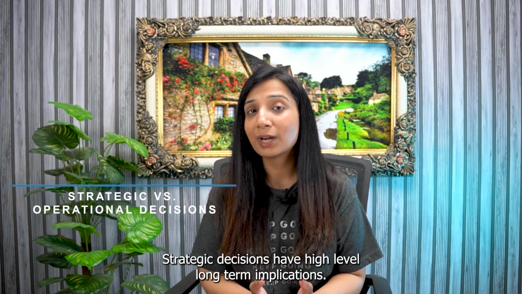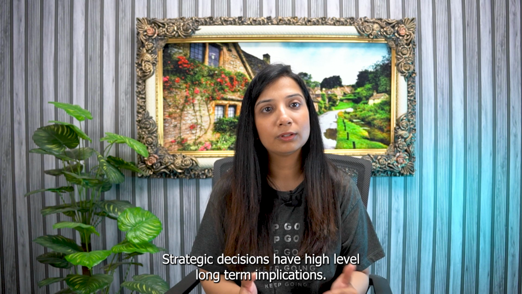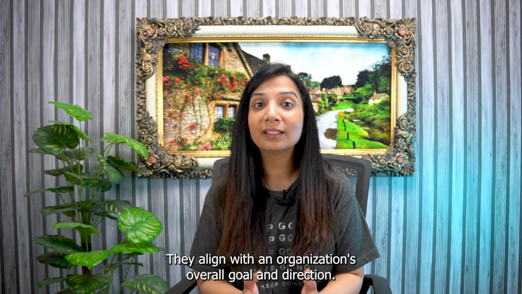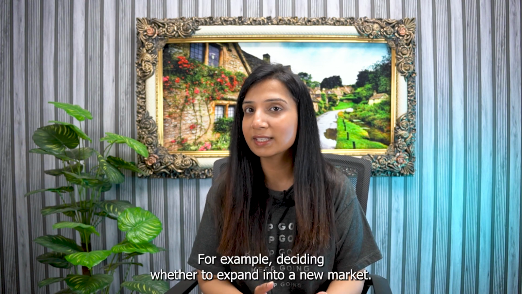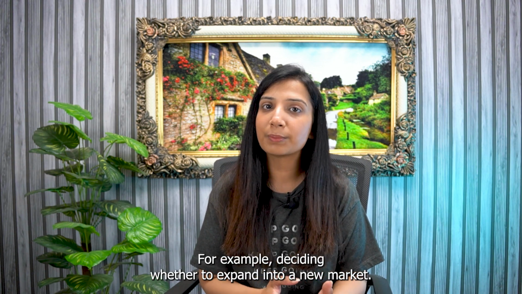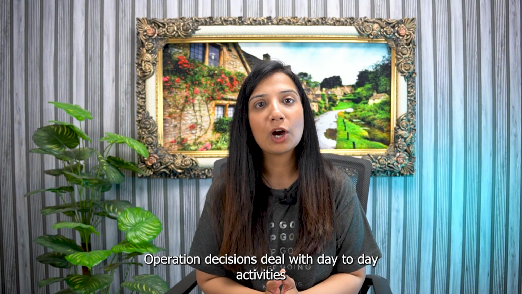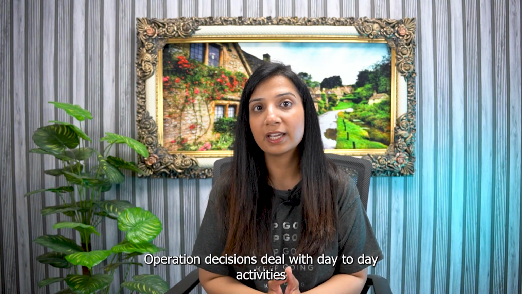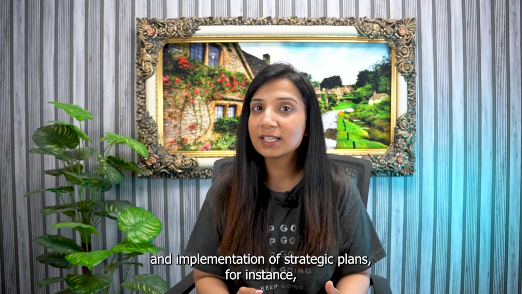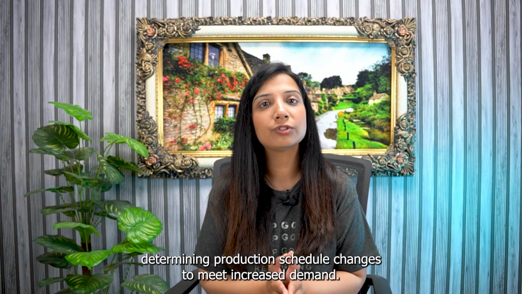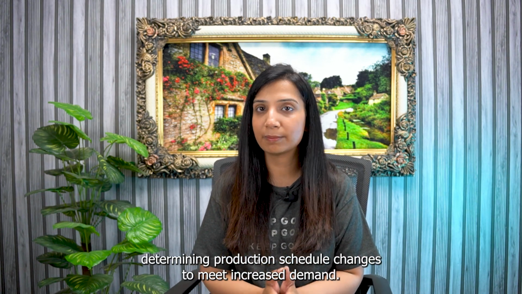Coming to strategic versus operational decisions, strategic decisions have high-level, long-term implications. They align with an organization's overall goal and direction. For example, deciding whether to expand into a new market. Operational decisions deal with day-to-day activities and the implementation of strategic plans. For instance, determining production schedule changes to meet increased demand.